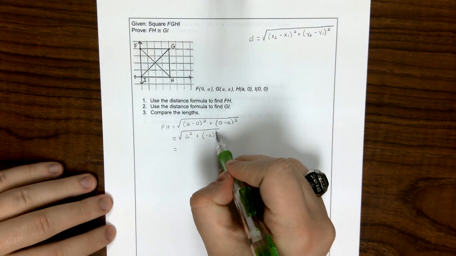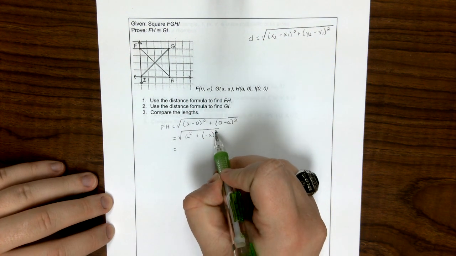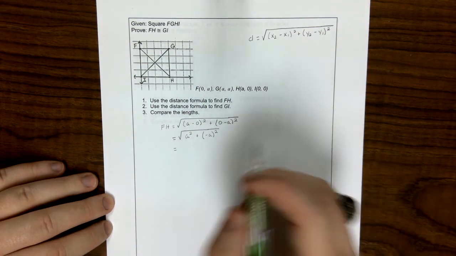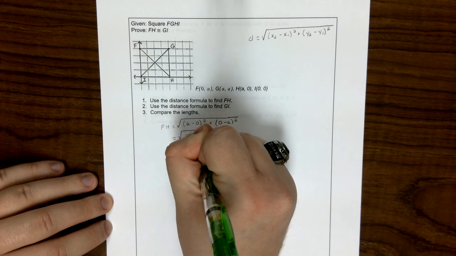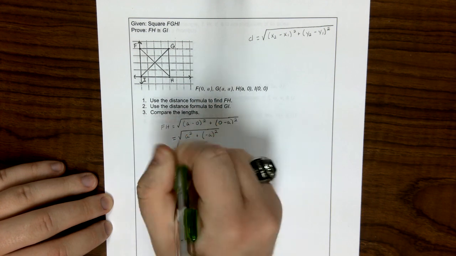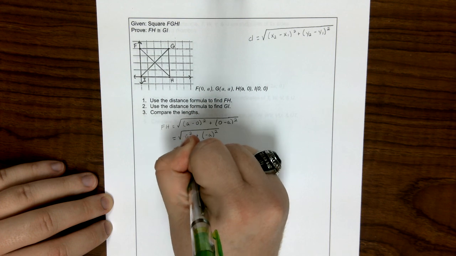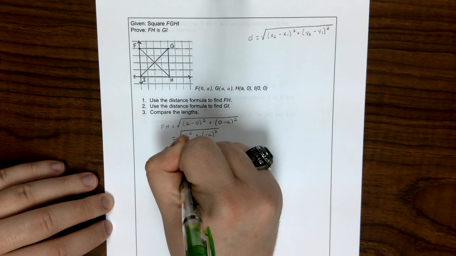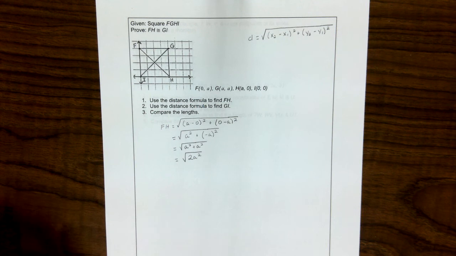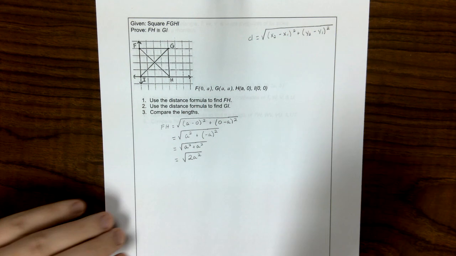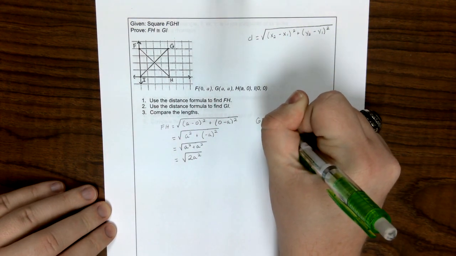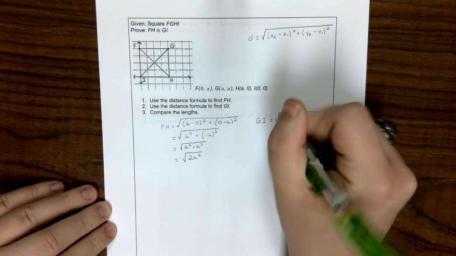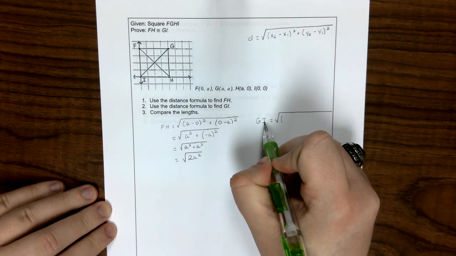Now, we have to clean this up further, this part. Negative A squared means negative A times negative A, which is A squared again. So we have 2A squared. And so we can write the square root of 2A squared. That's how long FH is. All right, now let's look at GI. So I comes second. We'll start with that.